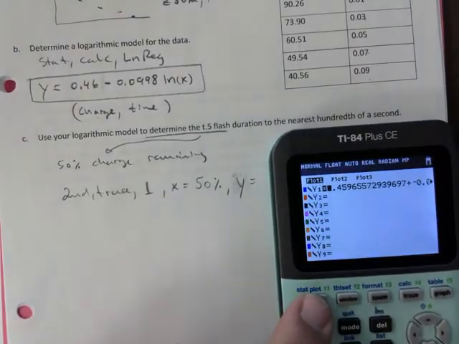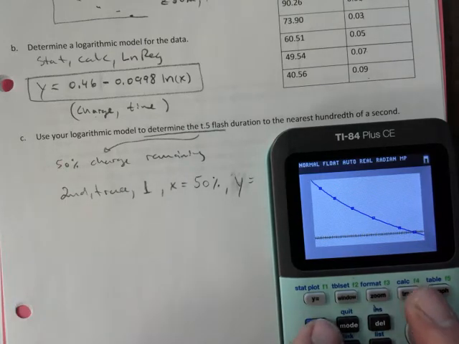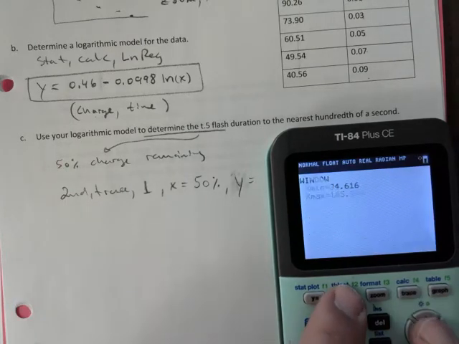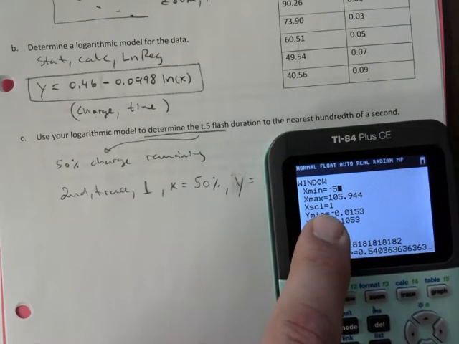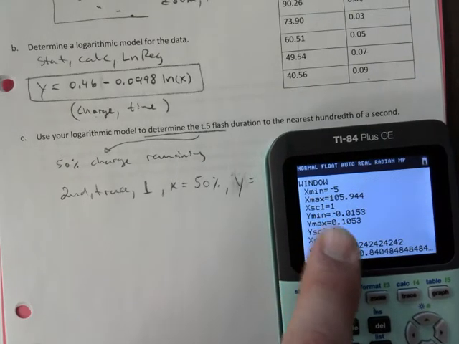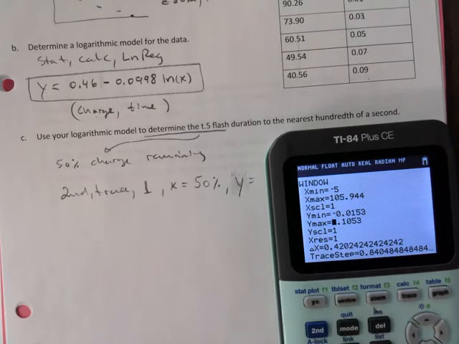So I'm graphing it first of all. Then I'm going to adjust my window just a little bit. Y min should be -5. X max, that's pretty good. Y min is good. Y max, I should probably go a little higher.